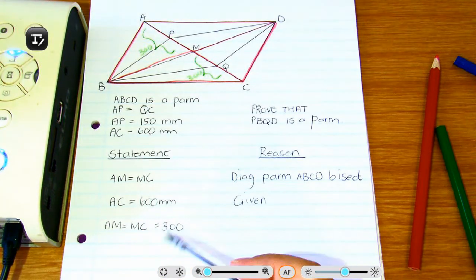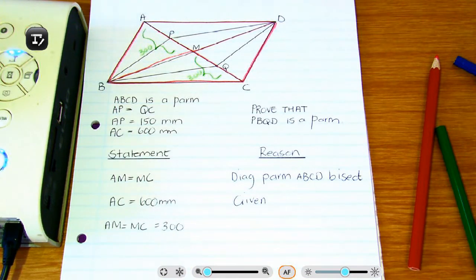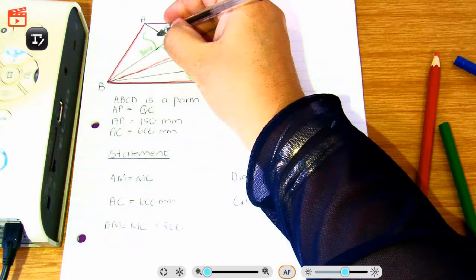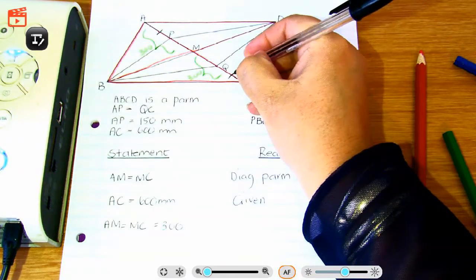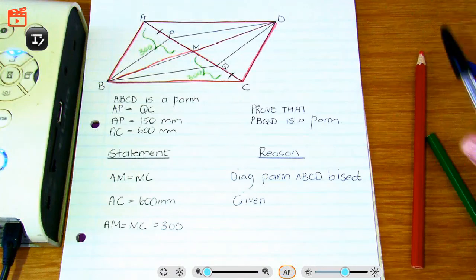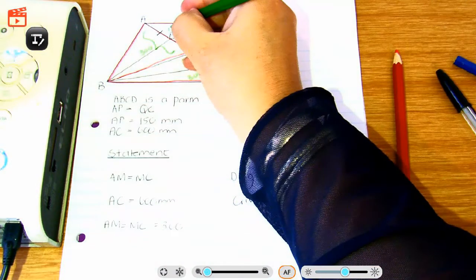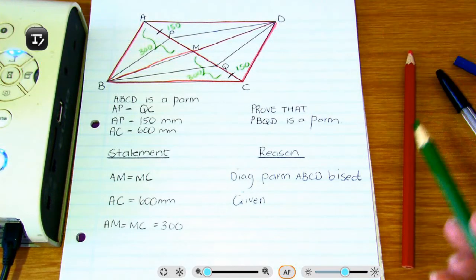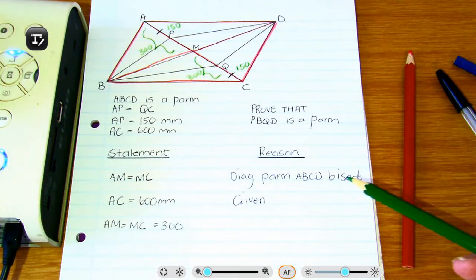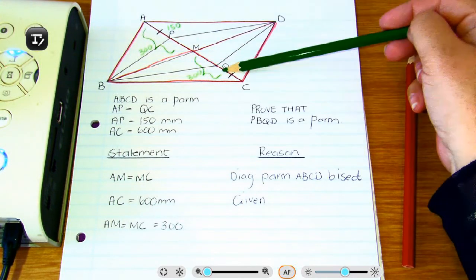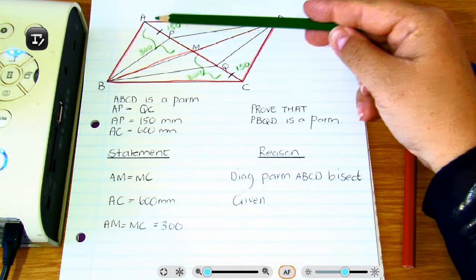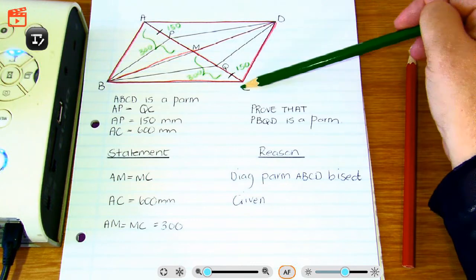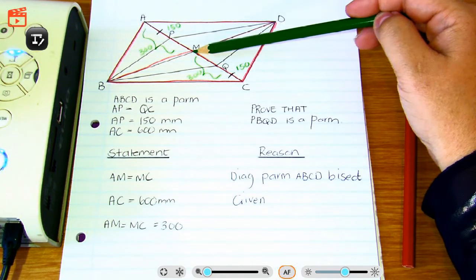Okay, but now if we take it a little bit further, they also tell us that AP is equal to QC. So AP, that line there, is equal to QC, that line there. And they tell us that AP is equal to 150. So this over here is 150, and that is 150 because they're equal. Now logically you should see that if AM and MC are equal, and AP is equal to QC, then PM is equal to MQ.